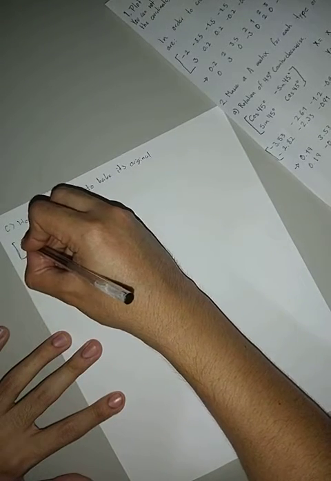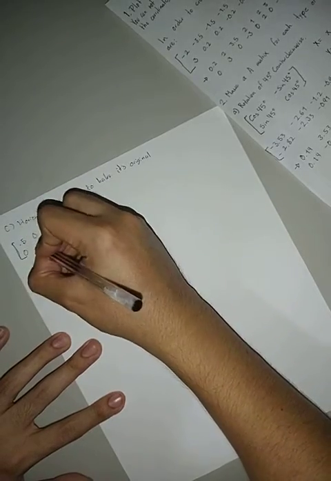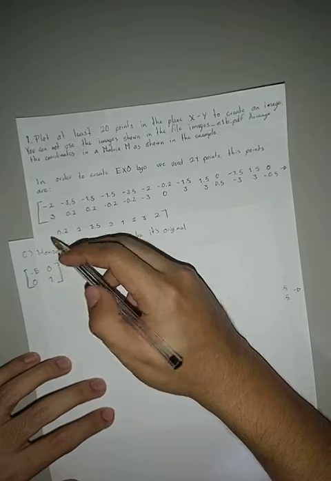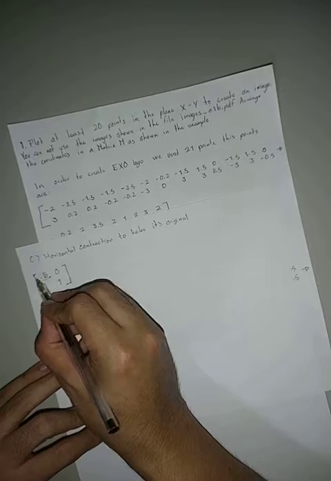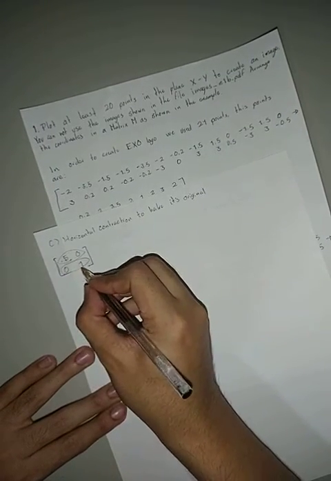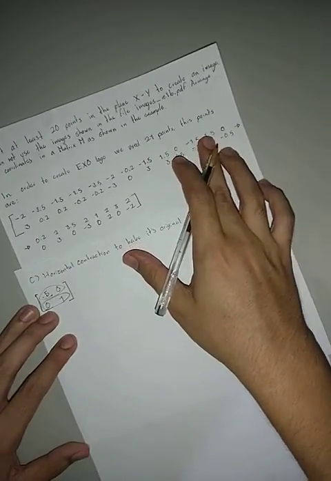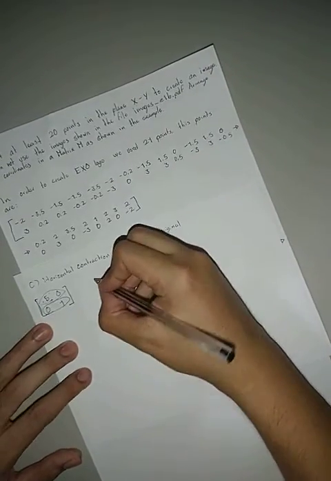It will be 0.5, 0, 0, and 1. In this case, as we see in this matrix, we can assume that the X part will be used only in this part, and this part we are going to use only the Y part. So we can do it faster.